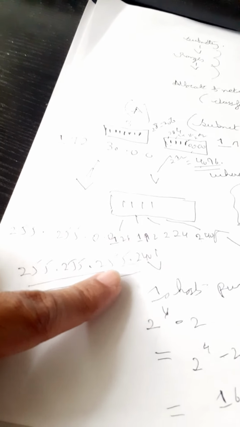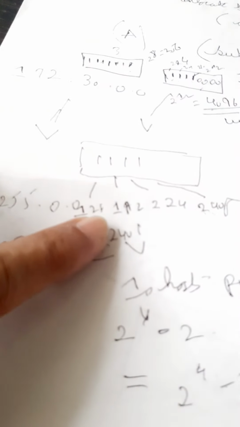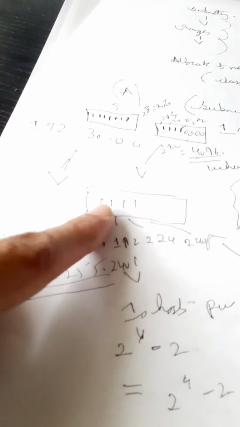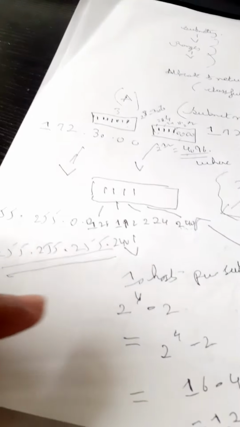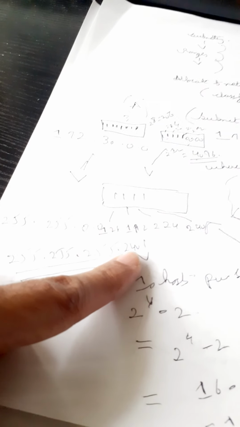So that's the third octet. And then the table value, as I told you before, first one was 128. That's the fourth octet, this one. And second is 192, then 224, then 240. So that 240 we had to copy here. So with this subnet mask that we have, we can achieve all this.